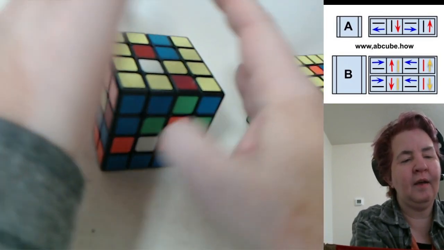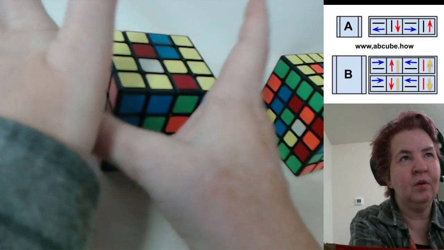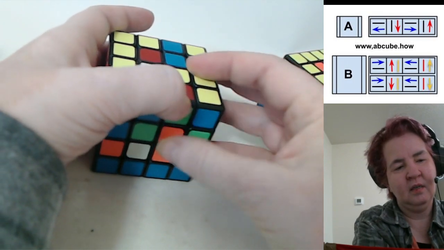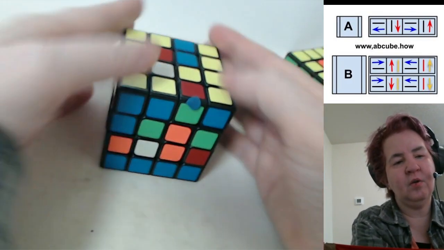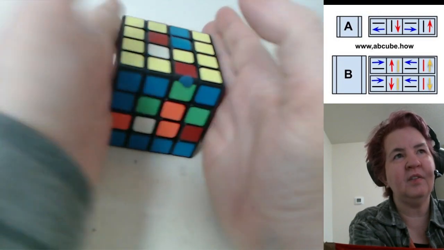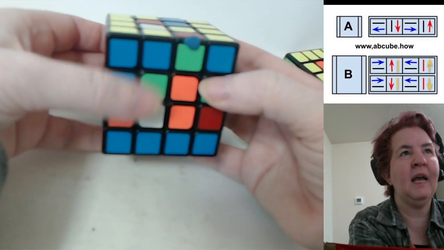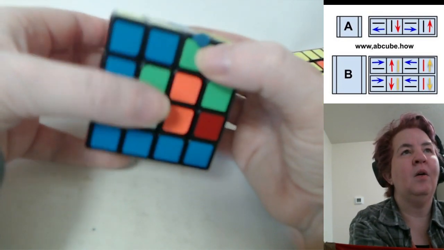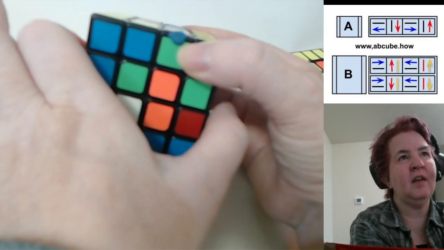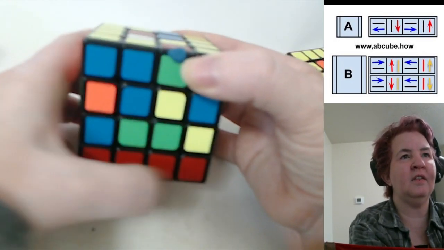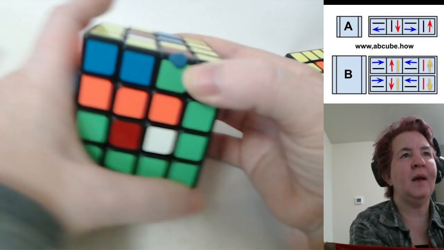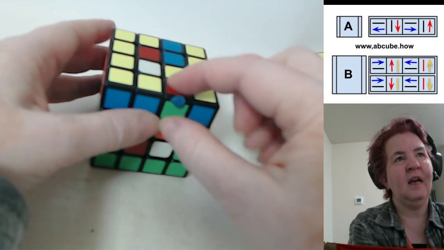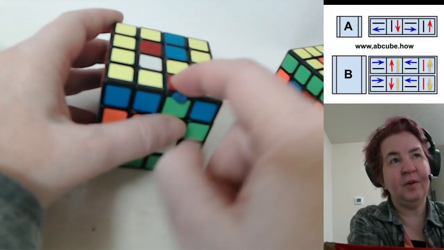So I'm ignoring everything on top except for the piece that does not belong there. Okay, I'm ignoring all the top layer except for the one piece I'm going to place. So I'm looking at this piece. It has two colors, one's not yellow. I hold the top layer and I move the entirety of the cube until the corners, as dictated by the bottom, match the front.